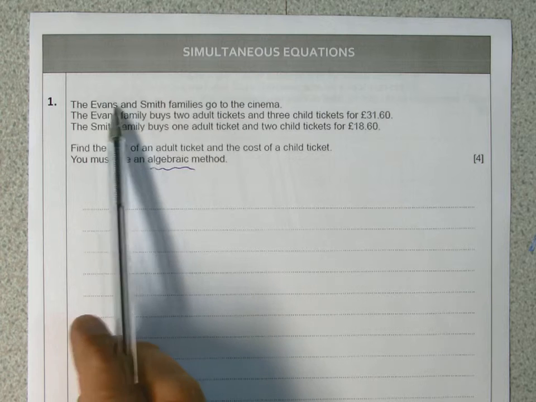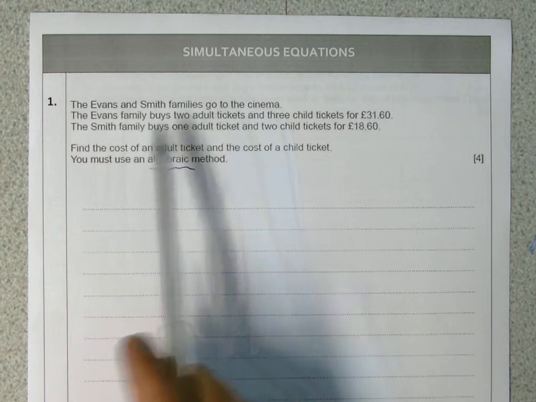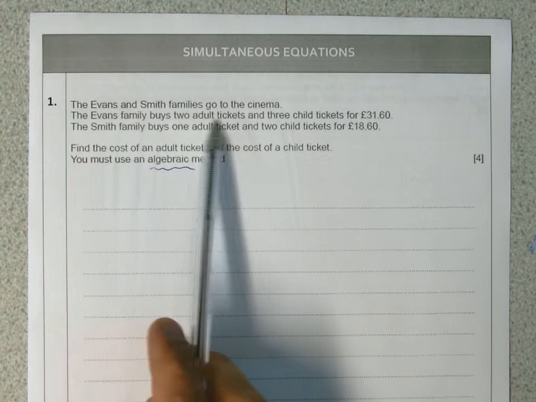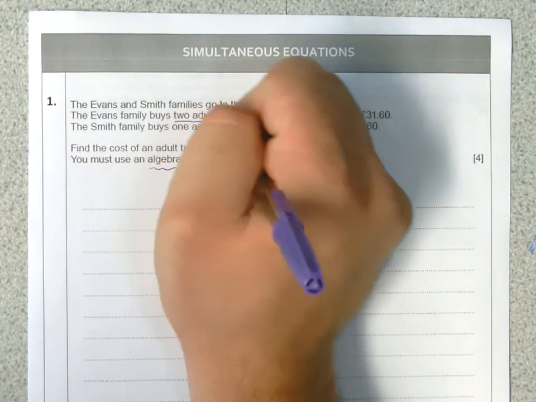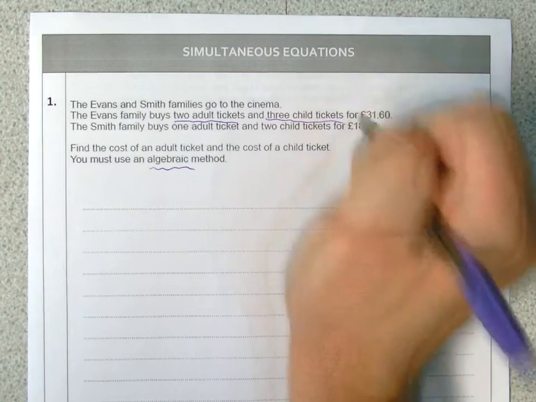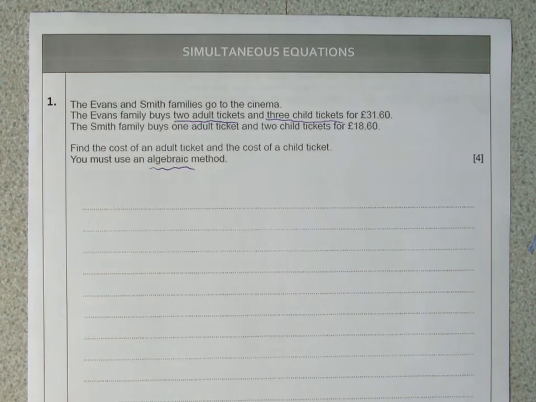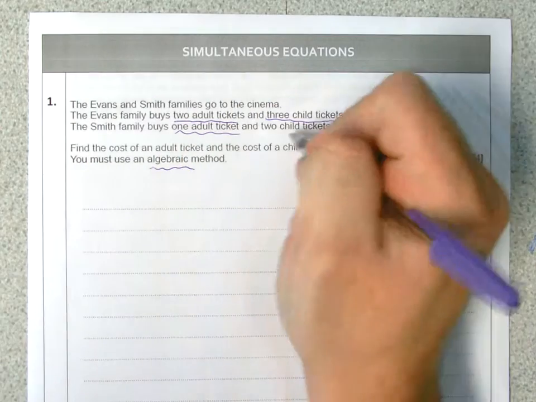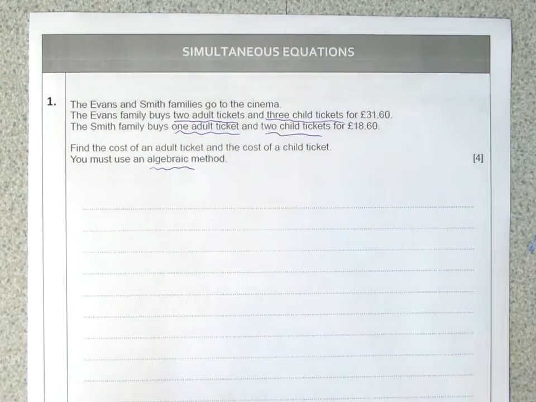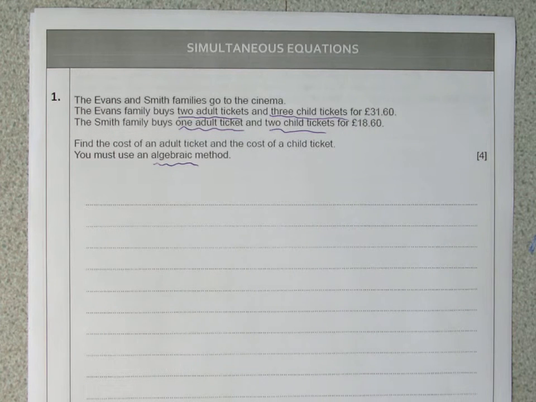So let's read this then. The Evans and Smith family go to the cinema. The Evans family buys 2 adult tickets and 3 child tickets, so I'm going to underline that. I think that's really important there. For £31.60. The Smith family buys 1 adult ticket and 2 child tickets, for £18.60. Find the cost of an adult ticket and the cost of a child ticket. You must use an algebraic method.